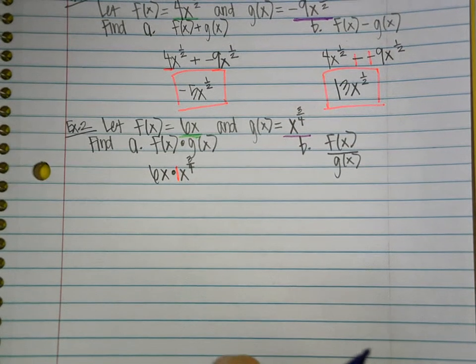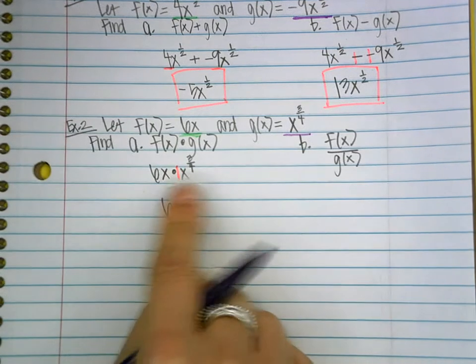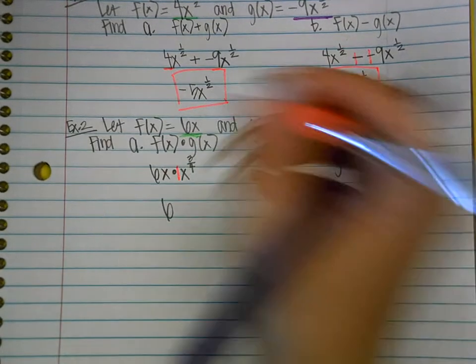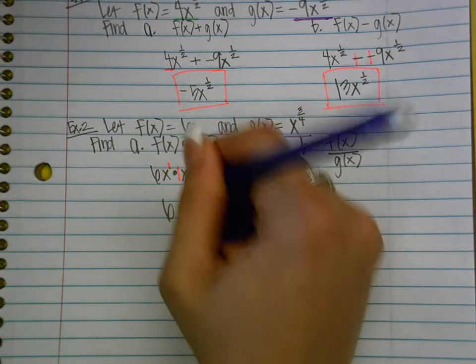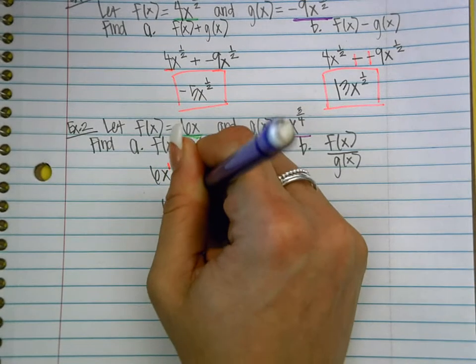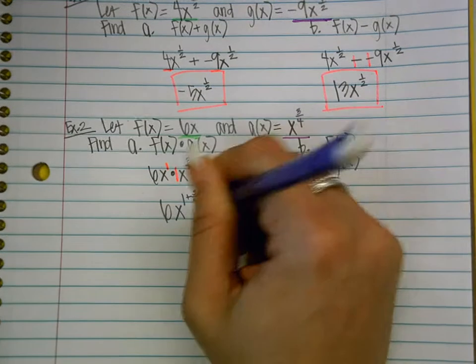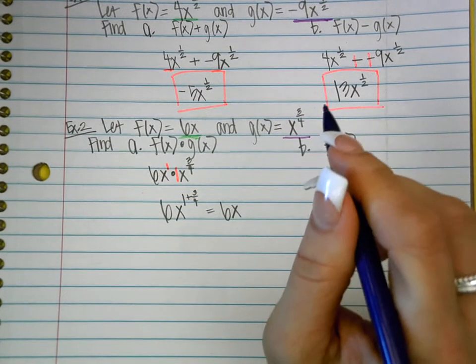You multiply them. So 6 times 1 is 6. What do I do with the exponents? Do I add them, multiply them, subtract them, divide them? Add them. So what's the exponent on this x? A 1. So you are going to add 6x to the 1 plus 3/4. What is 1 plus 3/4? That would be 7/4. You need to change it to a common denominator.